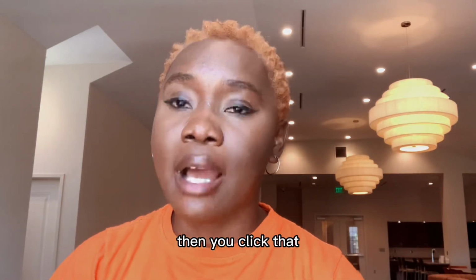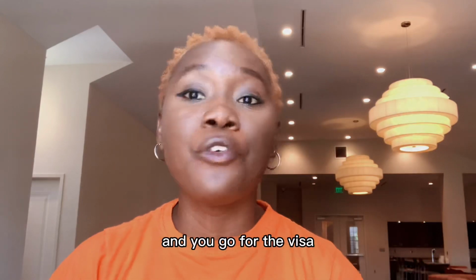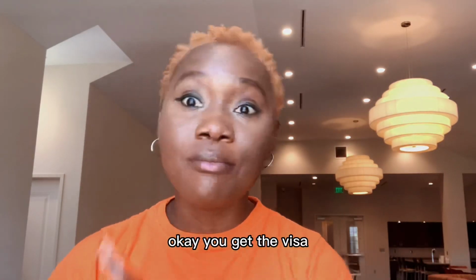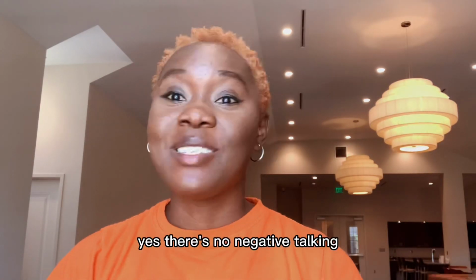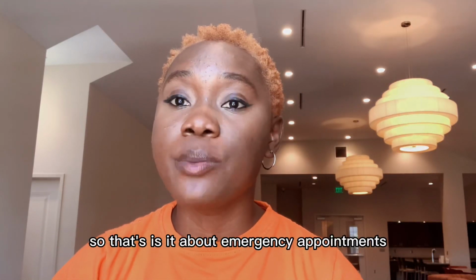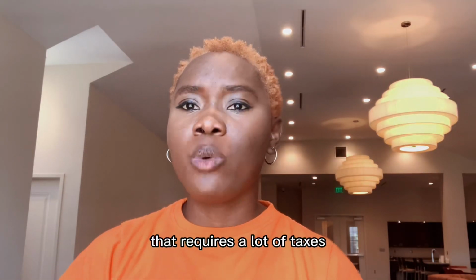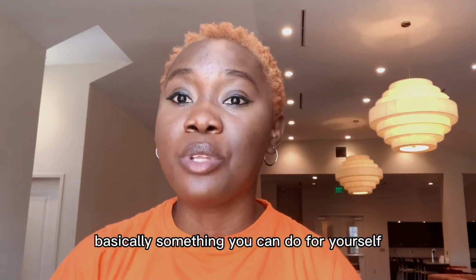Then you will click that, then you submit, and then you print out your appointment confirmation page, and you go for the visa, and you get the visa. Okay, you get the visa. Yes, there's no negative talk here. You get the visa. So that is it about emergency appointment. To be honest, it is something you can do for yourself. It is not something that requires a lot of stress. It is basically something you can do for yourself.